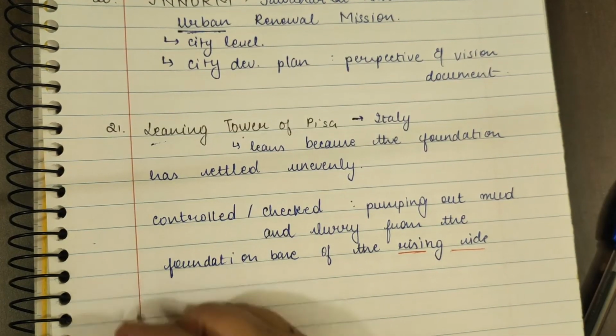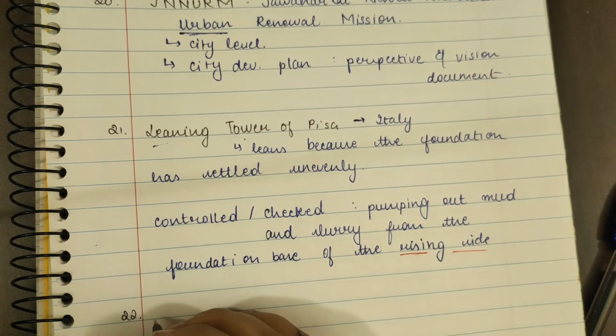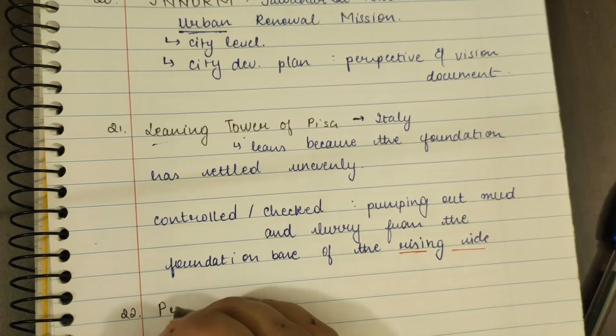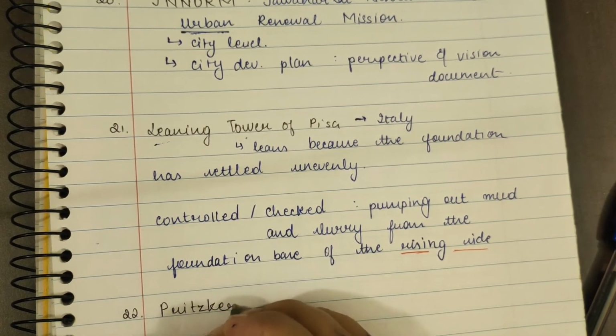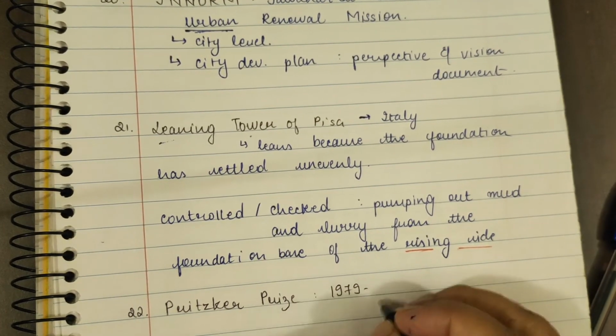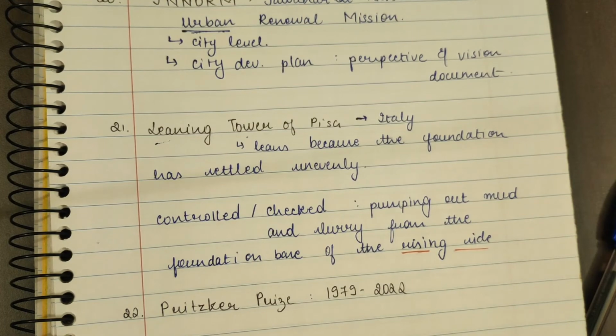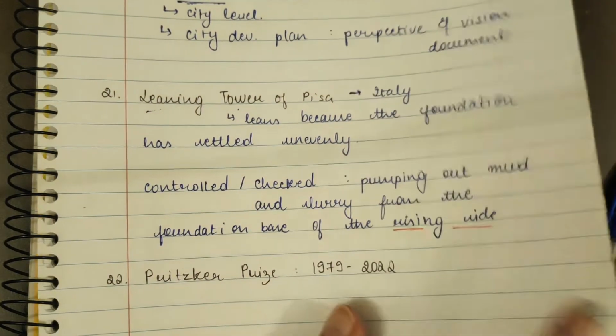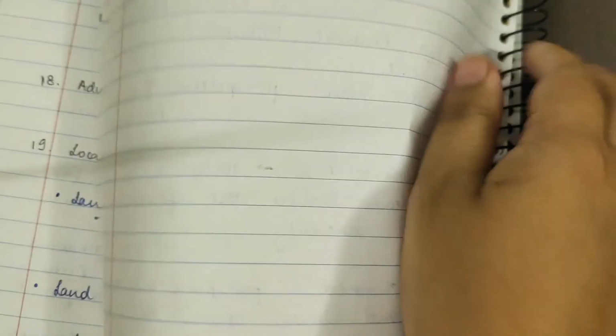And question number 22 asks, who has won the Pritzker Prize 2009? I have just made a video on the channel. The Pritzker Prize from 1979 to 2022, it's all given there, so you can just consult that video. The Pritzker Prize list is also important because many of the architects which we know have won a Pritzker Prize, and it's very nice to know about the buildings also, because the question usually comes.